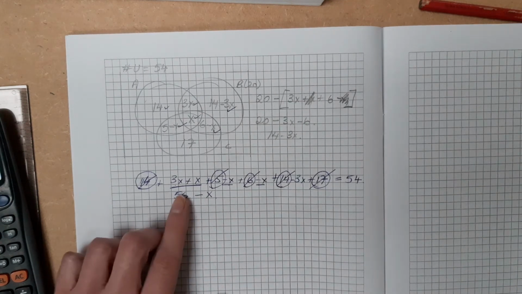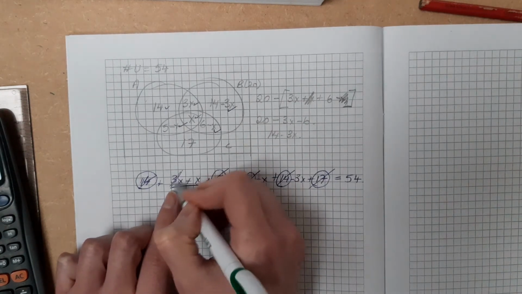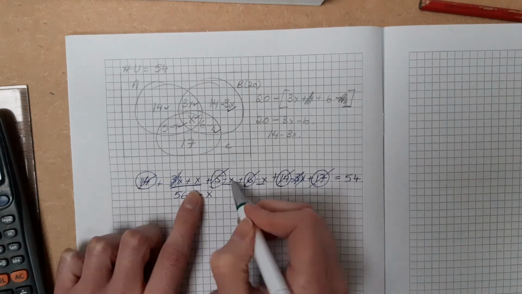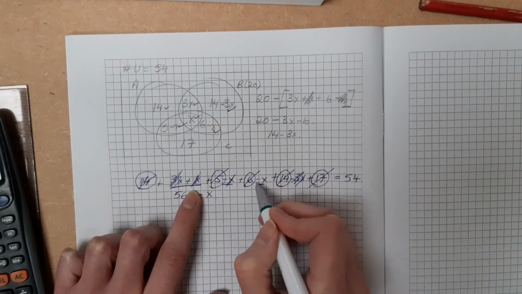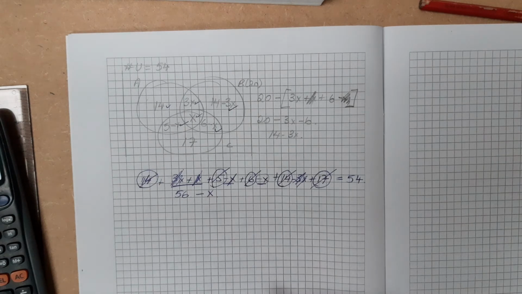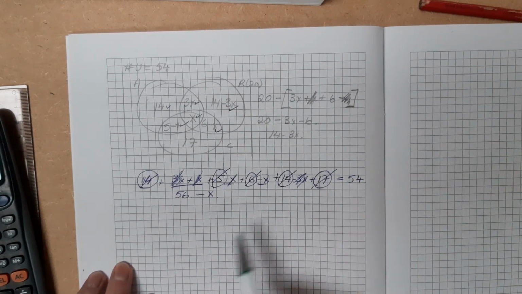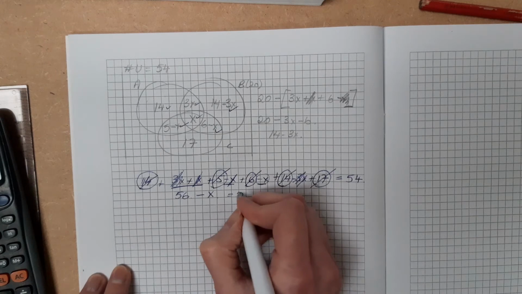Some people do that differently. So 3x minus 3x, they cancel straight away. Plus x minus x, that cancels straight away, and you're just left with that minus x in the middle. So there's a couple of ways of adding them up. But I've accounted for all the letters and all the numbers, and my answer is 54.